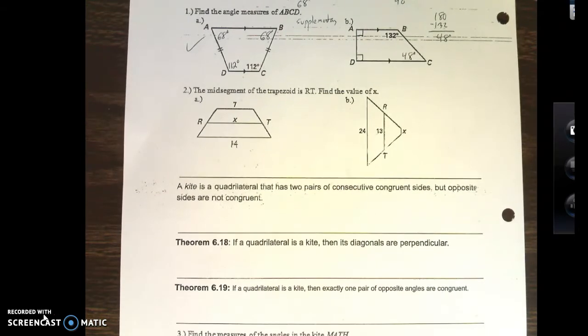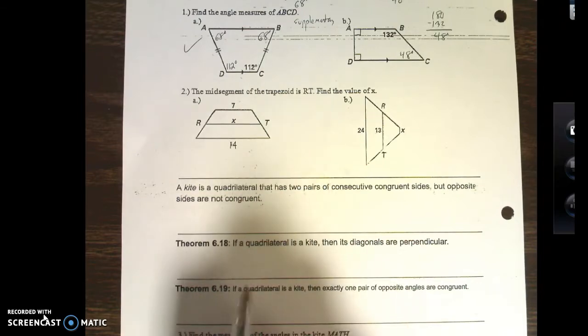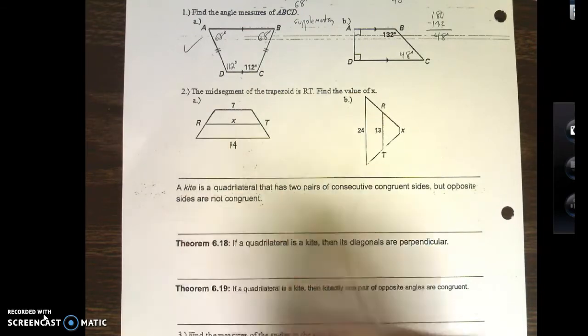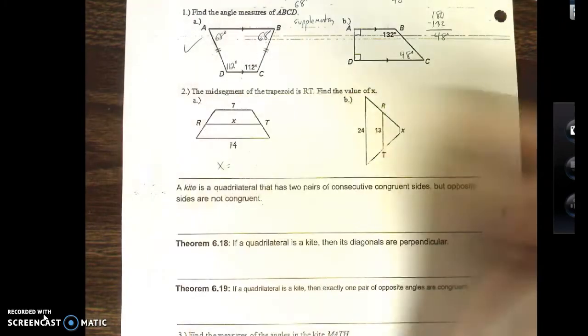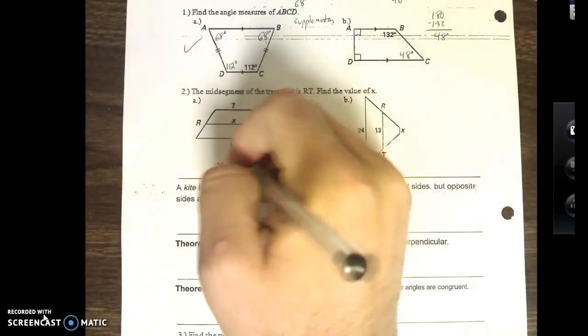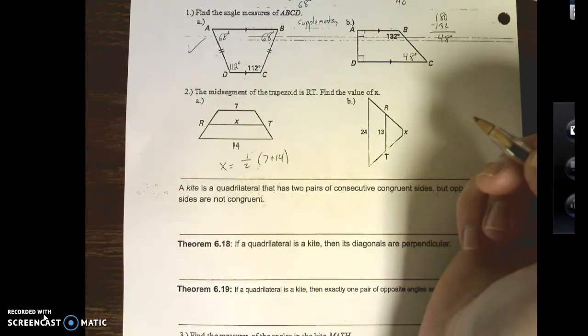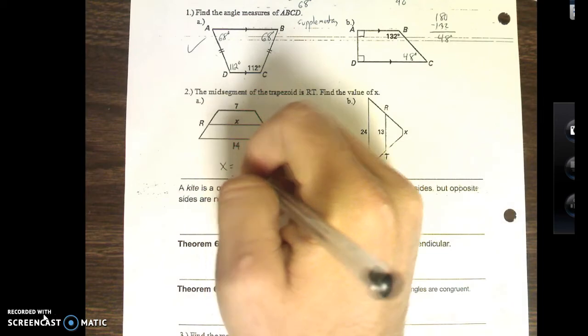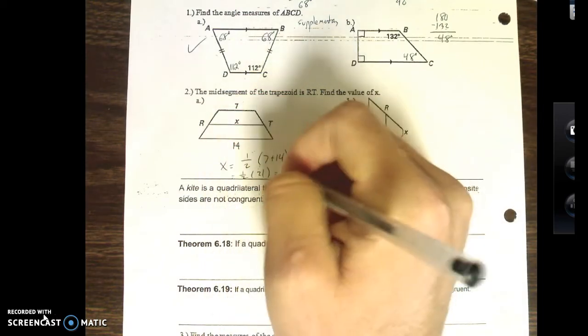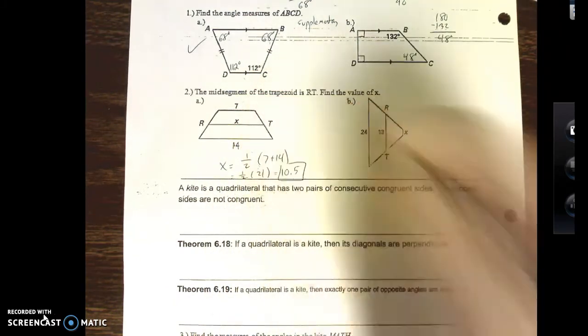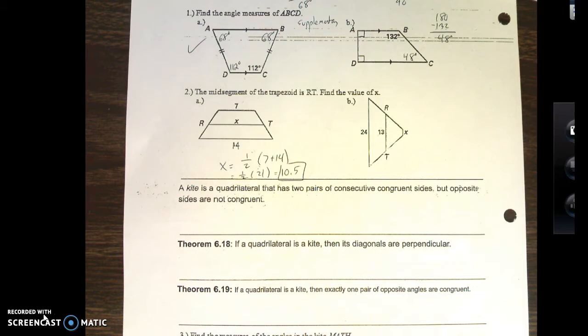Lastly, a little mid-segment here. The mid-segment of a trapezoid is RT. Here's my RT, find the value of X. So what I can do to find X is I can go X equals 1/2 times 7 plus 14. Okay, so 1/2 of 21 gives me 10.5.